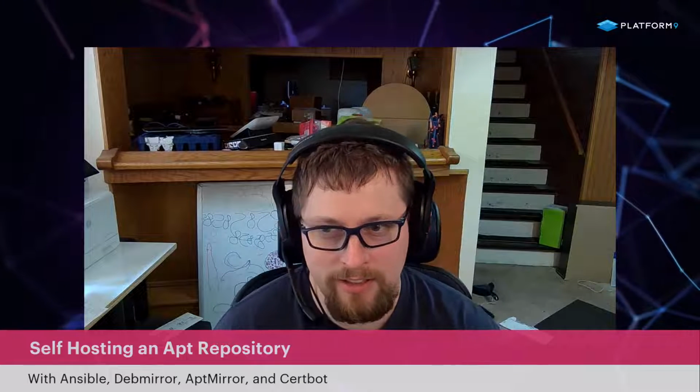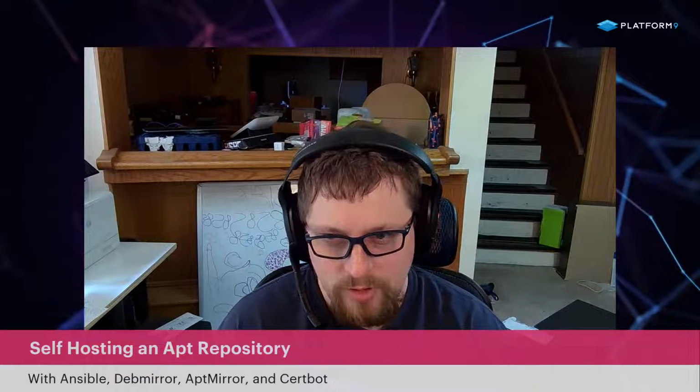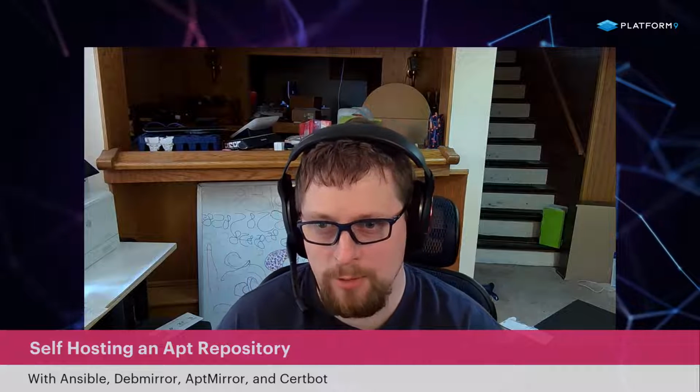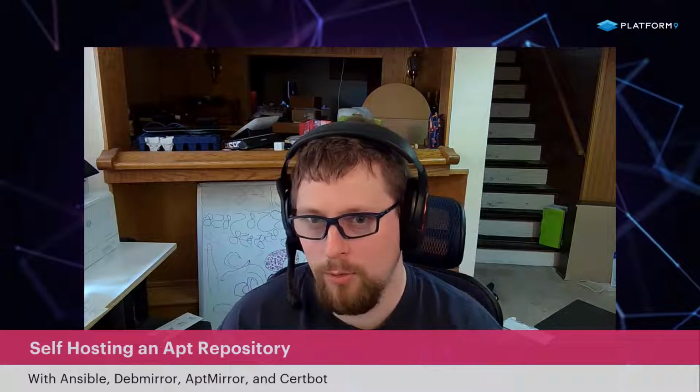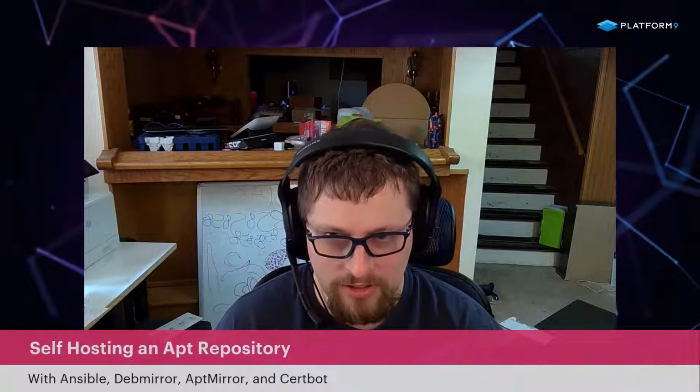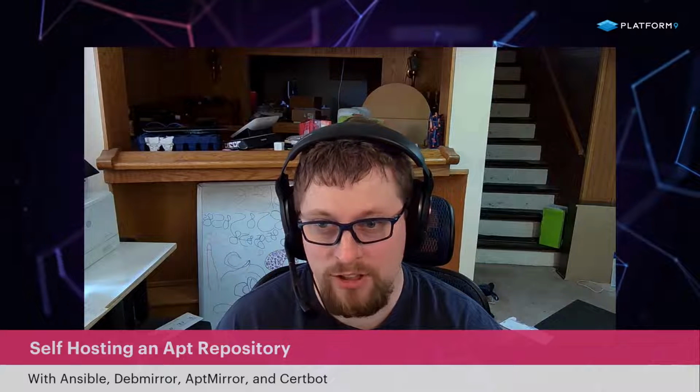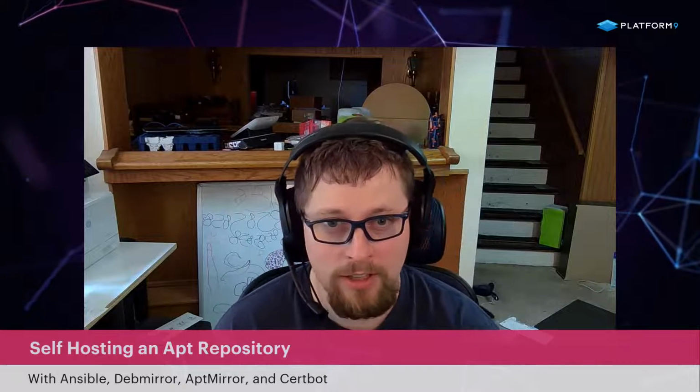Today in the lab, I'm going to be playing around with my apt repository, doing some updates to that automation. I have a self-hosted apt repository for my Ubuntu 2004 machines. It is running using a combination of Ansible, debmir, aptmir, certbot, and some system timers. So it should be kind of fun.